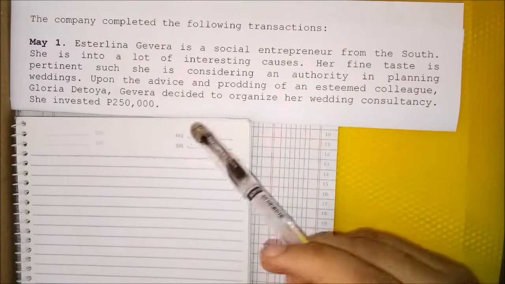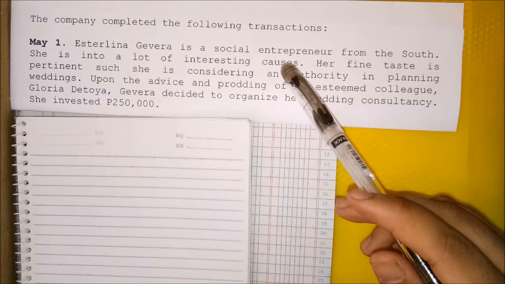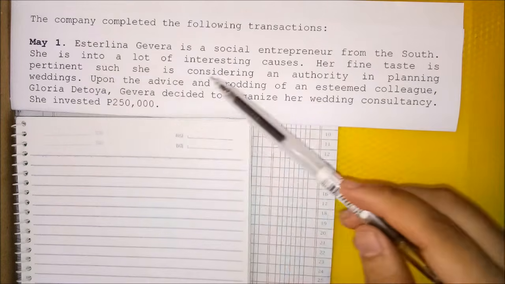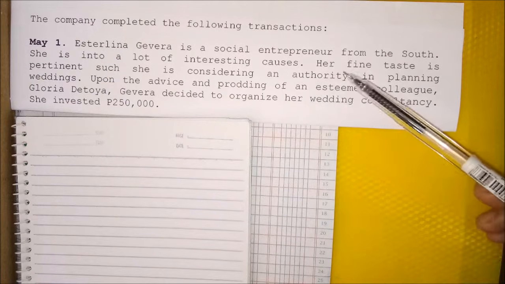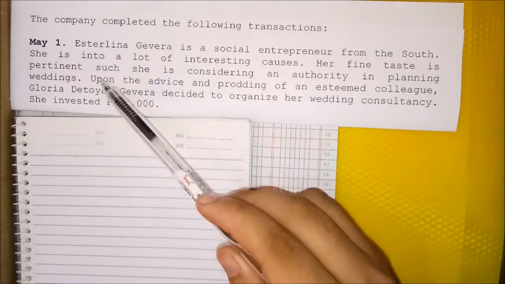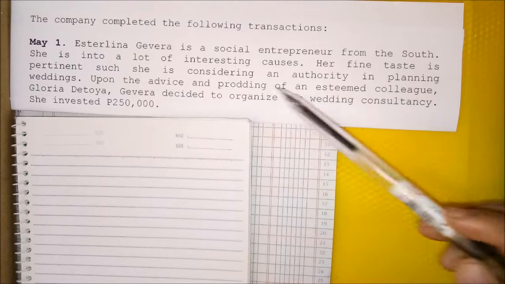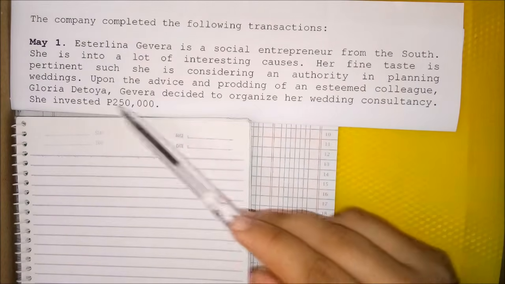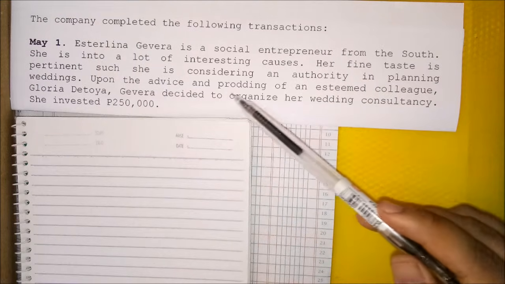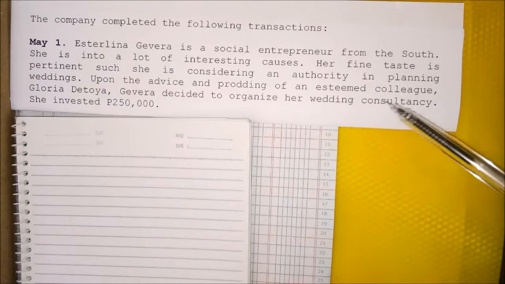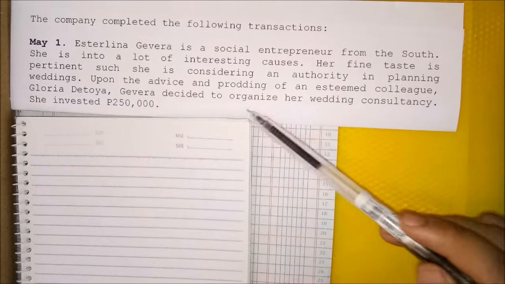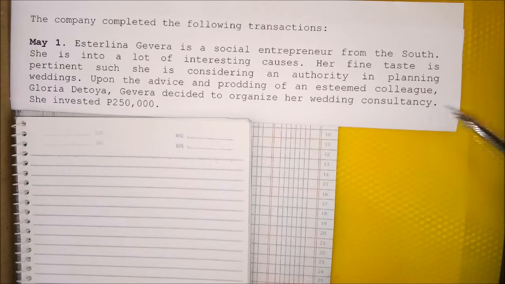May 1: Esterlina Guevara is a social entrepreneur from the South. She is into a lot of interesting causes. Her fine taste is pertinent, such that she is considered an authority in planning weddings. Upon the advice and prodding of an esteemed colleague, Gloria de Toya, Guevara decided to organize her wedding consultancy.